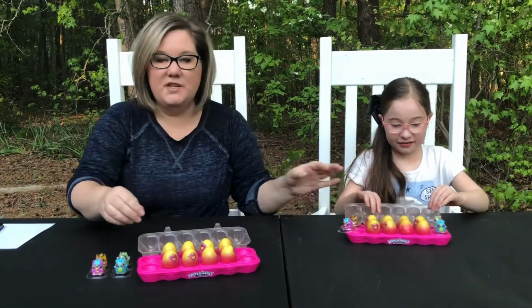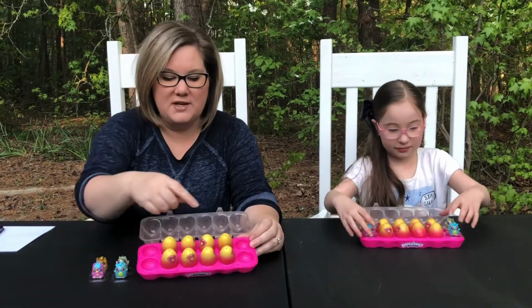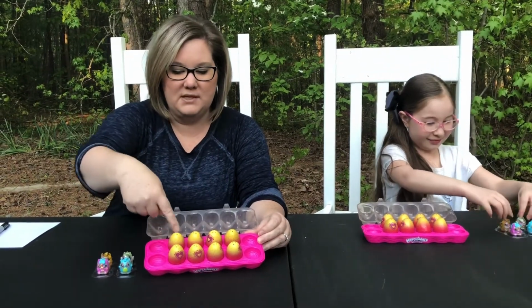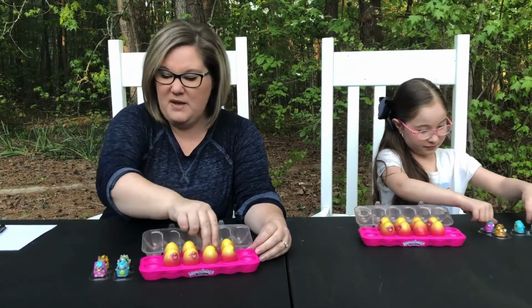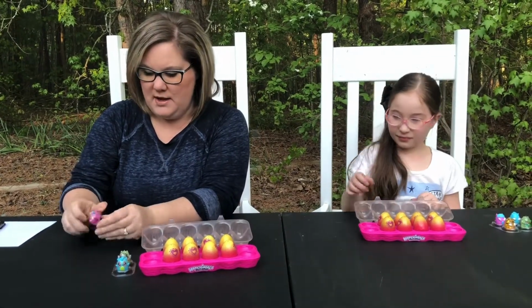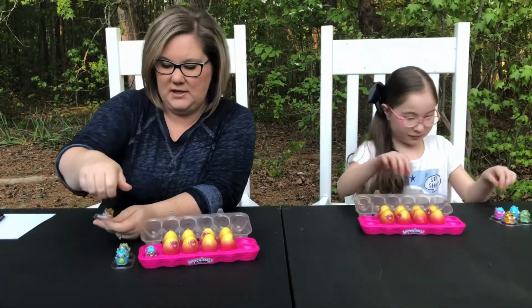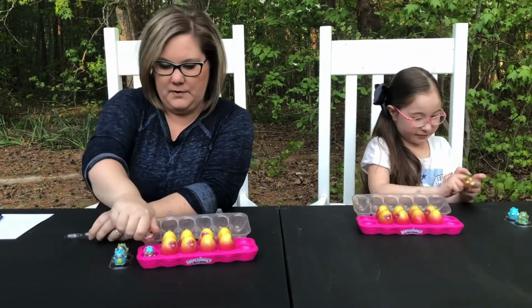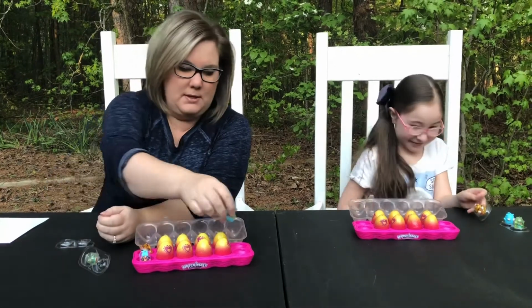There we go. Just like our arrays, our little Hatchimal trays are made of rows this way and columns this way. So the people that made the Hatchimals took some out for us already. So we have 4 little Hatchimal guys that aren't in an egg, so we'll put those in our array. This guy's stuck. There we go. Oh no!